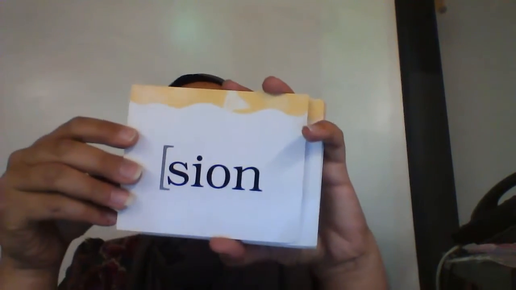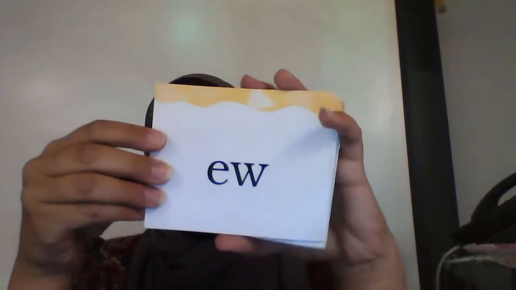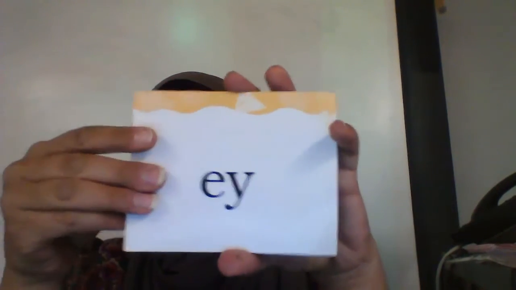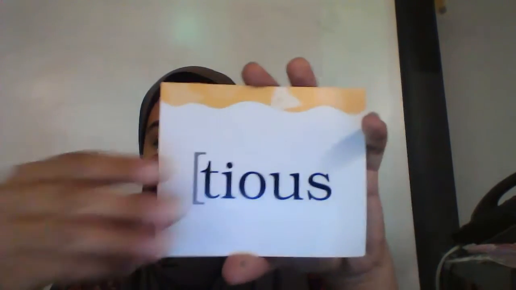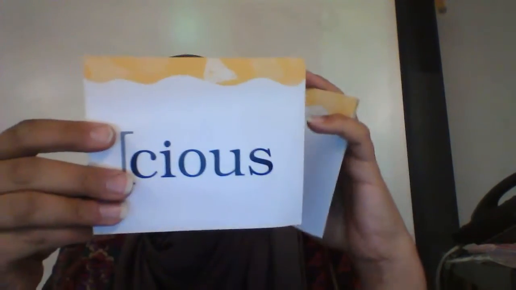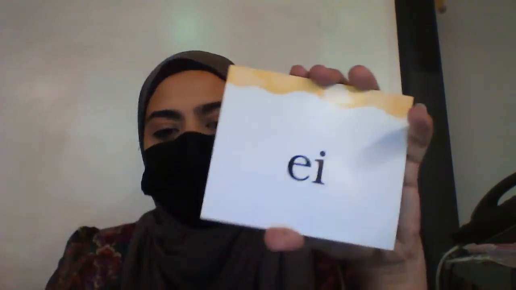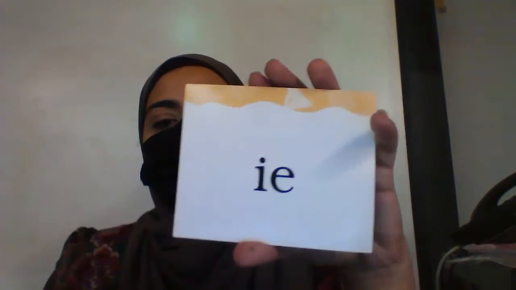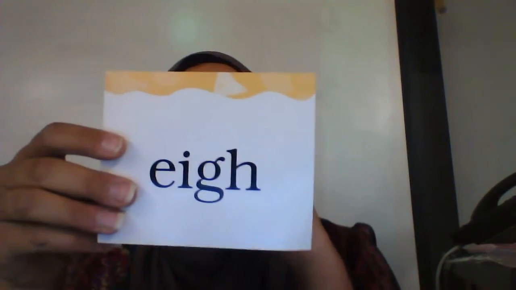Final stable syllable shun. Digraph EW. EY. Digraph UE. Final stable syllable shus. Digraph EI. Digraph IE. Quadrigraph EIGH. Remember, quadrigraph has how many letters? 4. Very good. All right, picture cards.